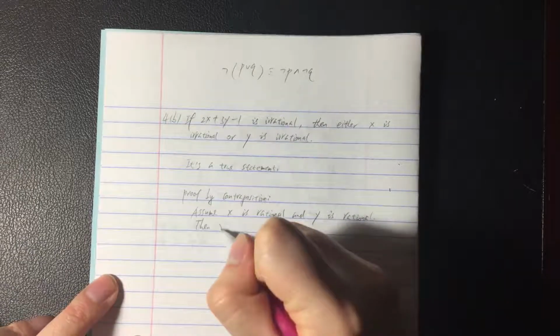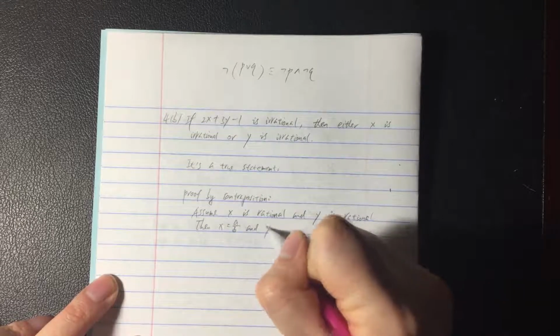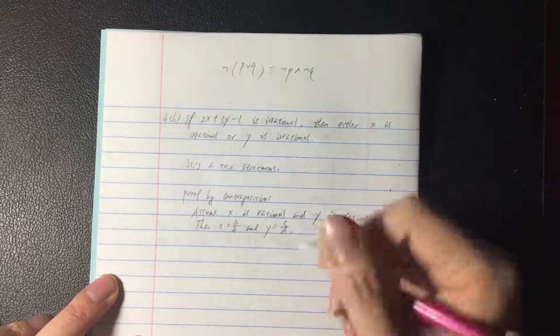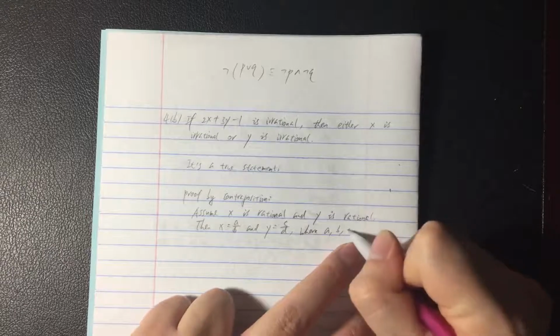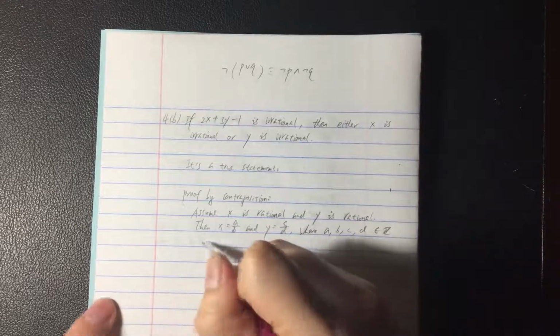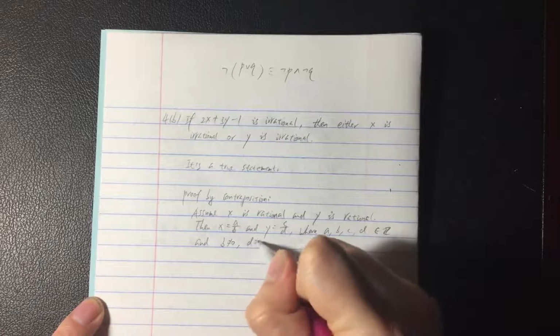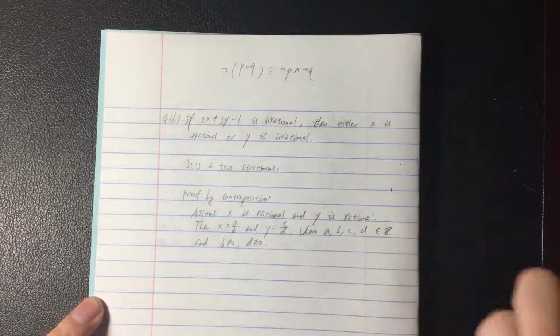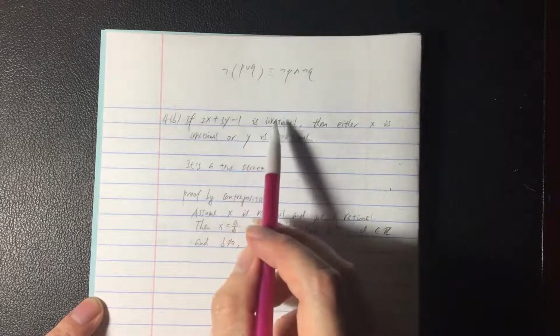Then, by definition of rational number, x can be written as a over b, and y can be written as c over d, where a, b, c, d are integers, and the denominators b and d cannot be 0. That's the definition of a rational number. Next, we try to prove that 2x plus 3y minus 1 is rational. We try to prove the opposite of the hypothesis.